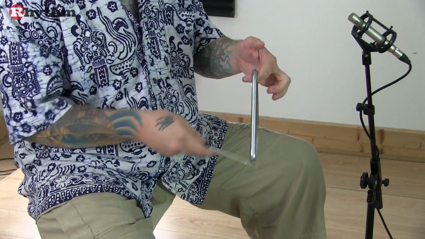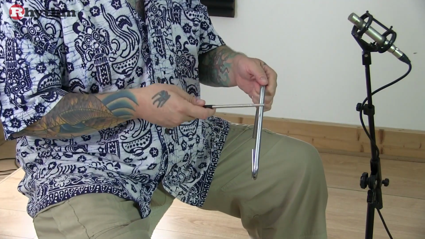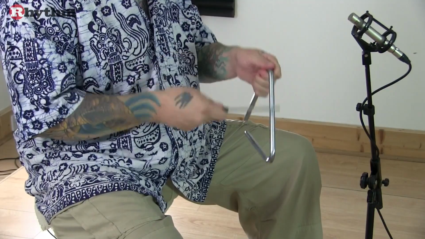You can actually, as we'll look at in a later example, use the closing simply as a closing of the tone without a hit. For now, we're going to play a stroke with the triangle beater and also close at the same time.